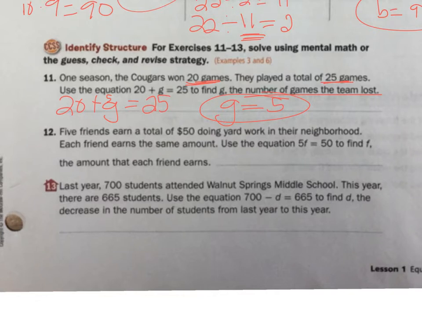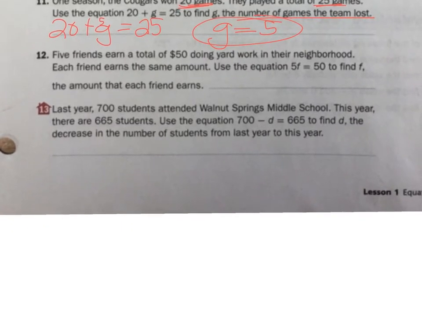Let's go to 12. 5 friends earned a total of $50. So it's not what they earned individually, it's $50 total. Even before I go on in this problem, I know that if they earned it evenly, the 5 friends each earned $10, because 5 times 10 is 50. Doing yard work in their neighborhood. Each friend earns the same amount.